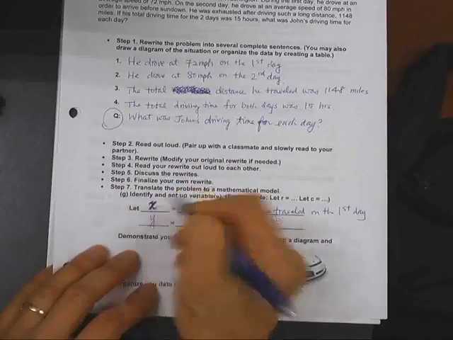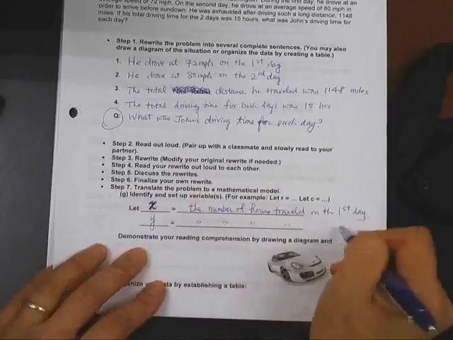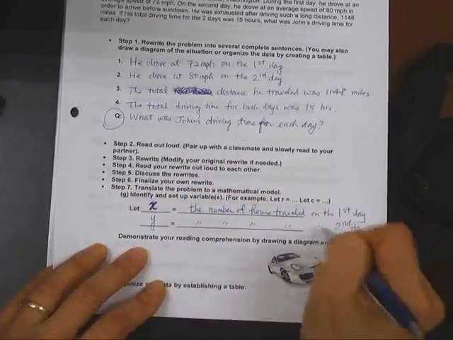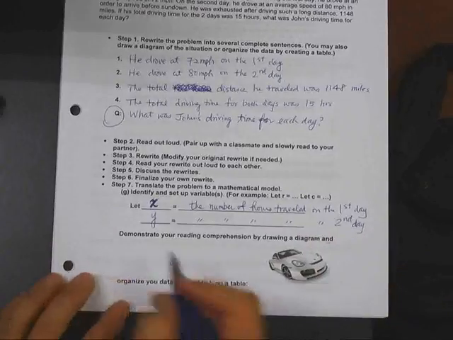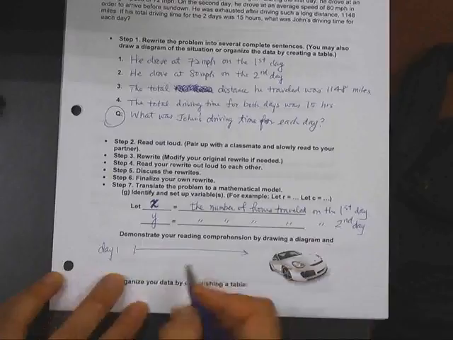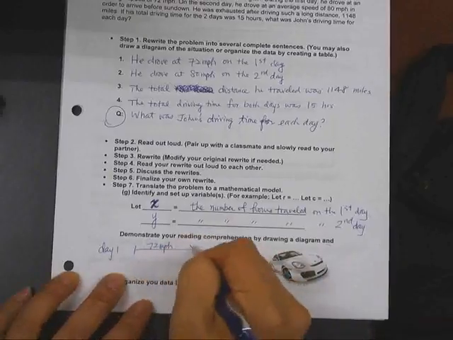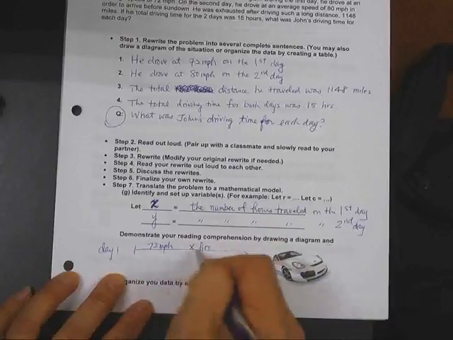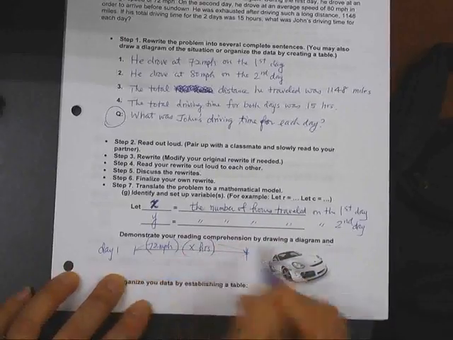I'm going to help you grow out of X and Y. On the second day, he spent Y hours. So what happened? On the first day, day 1, he drove 72 miles per hour for X hours. When you multiply it together, it will tell you how far he drove.